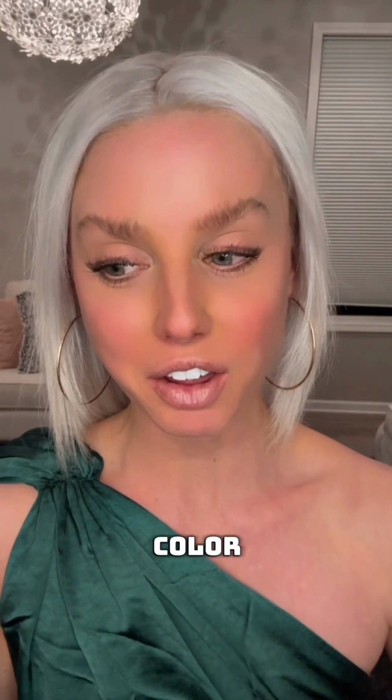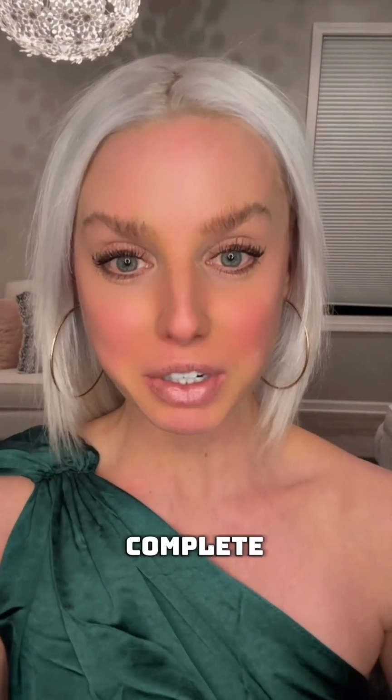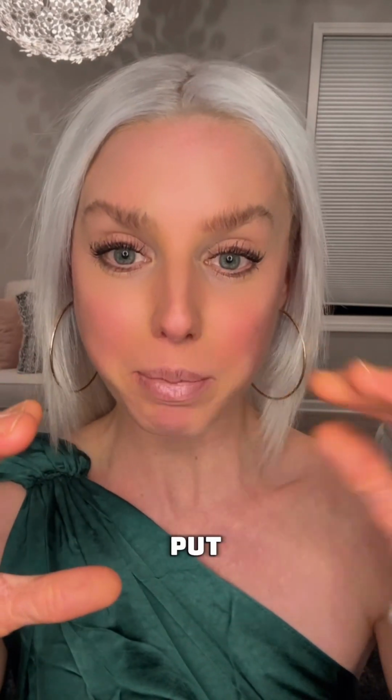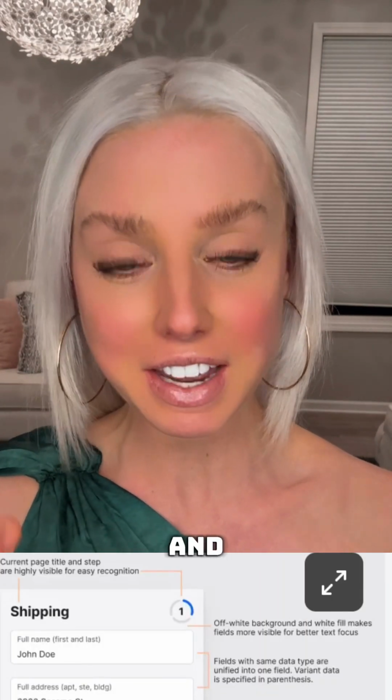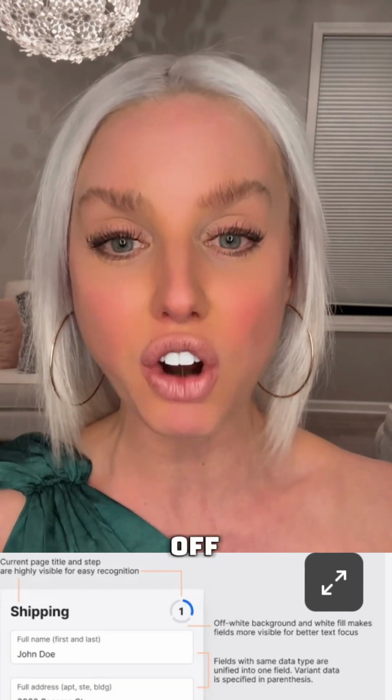Step 1 has to do with color, and it's so funny how much internal controversy there is over colors used. You want to make your form as easy to complete as possible. So first thing, make sure that the form field, like where they put in their information, make that white, and then make the background an off-white fill. So white on an off-white fill.